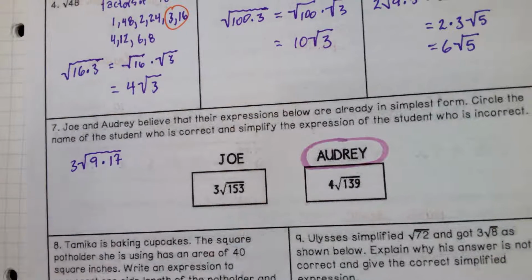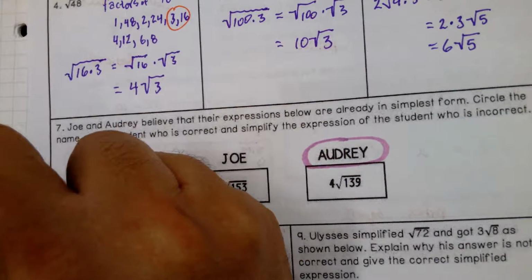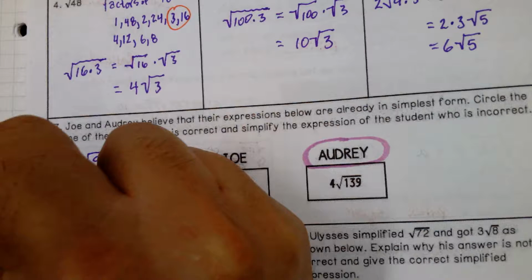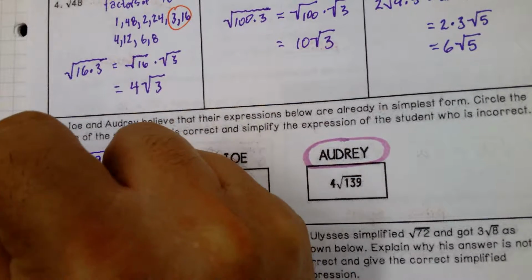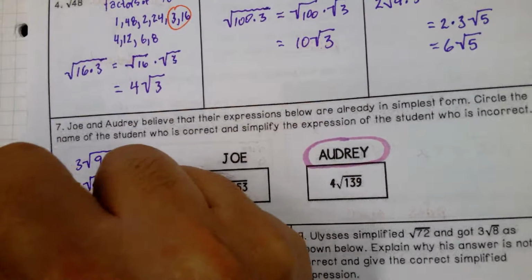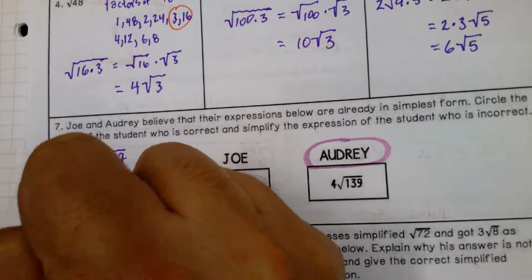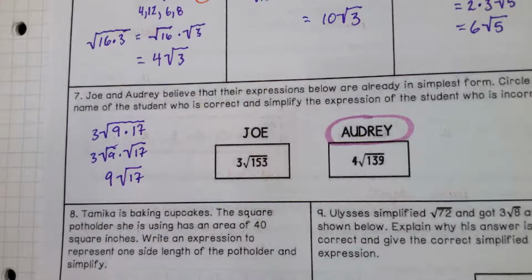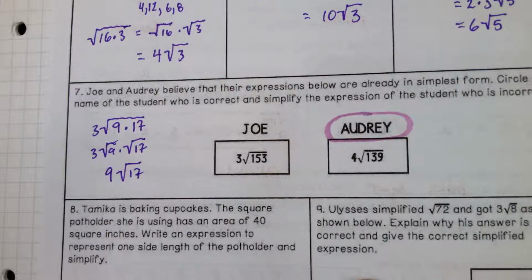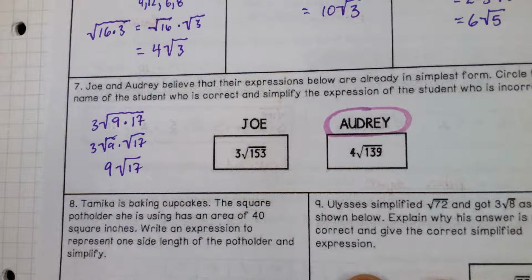Okay, so now 3 radical 9 times radical 17. That becomes 9, so this is 9 radical 17. Okay, perfect.